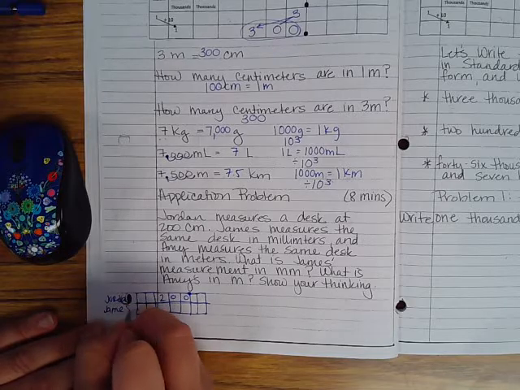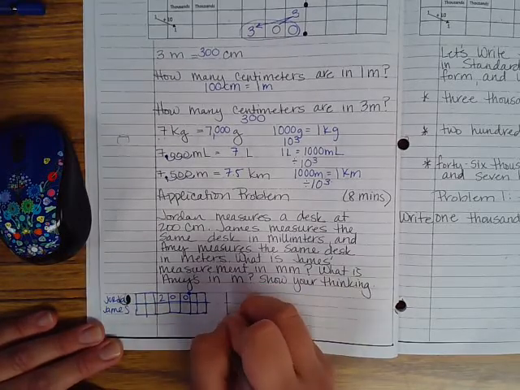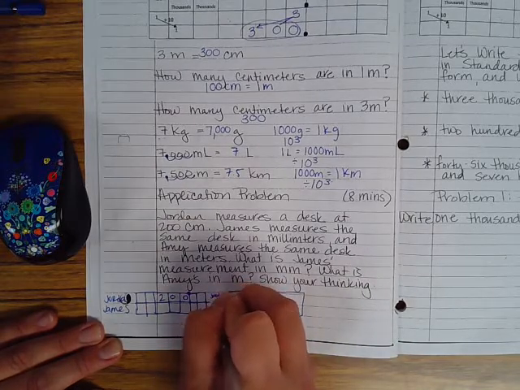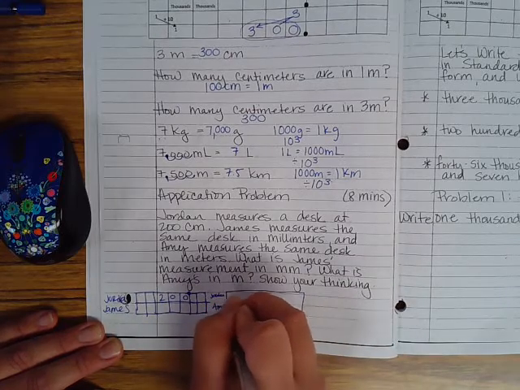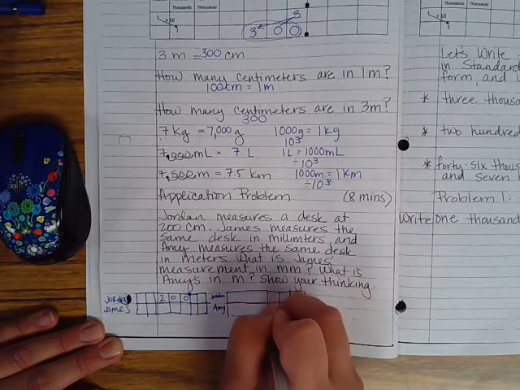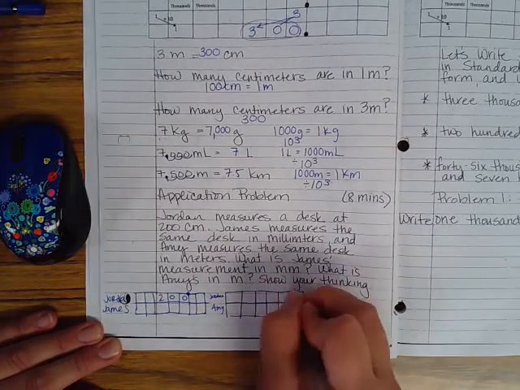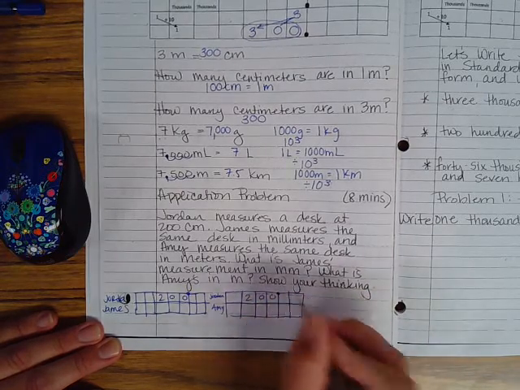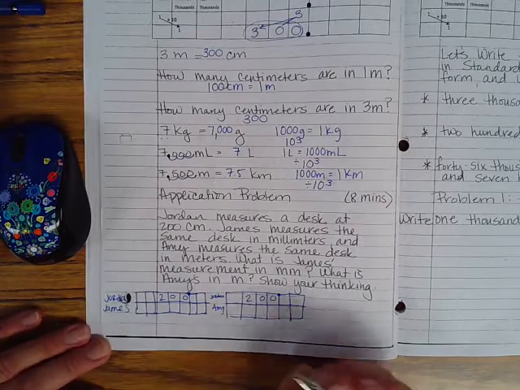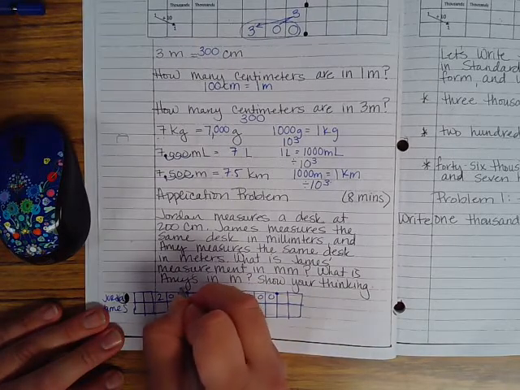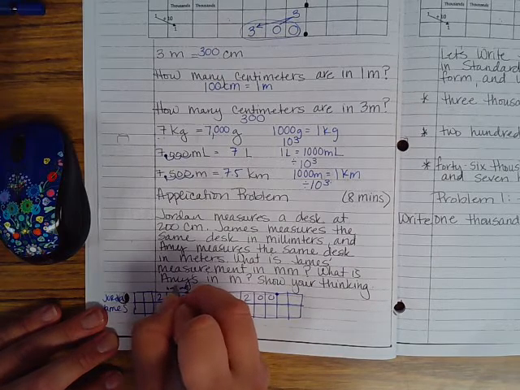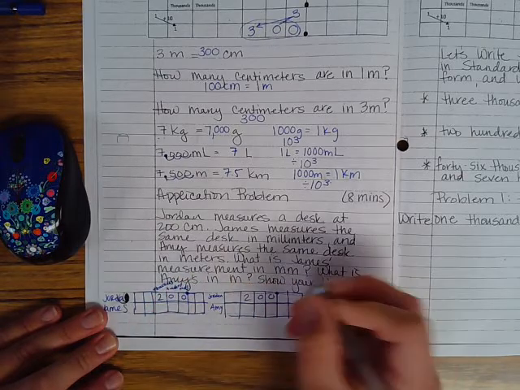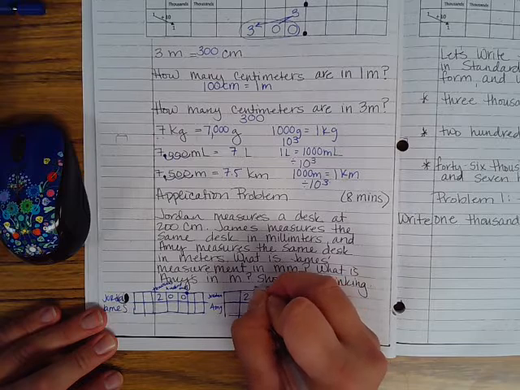James. So I put right here, because Jordan had 200 centimeters, right? This is the ones, the hundreds, thousands. Is everyone drawing this along with me?